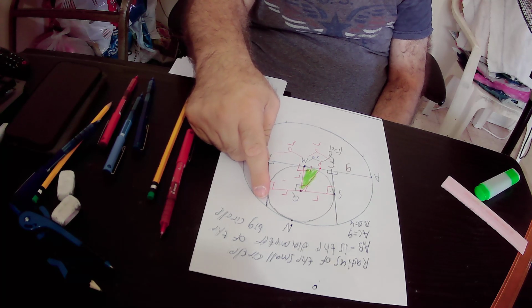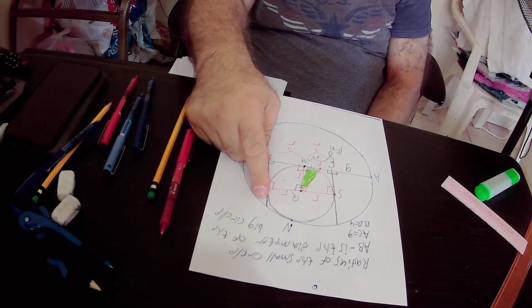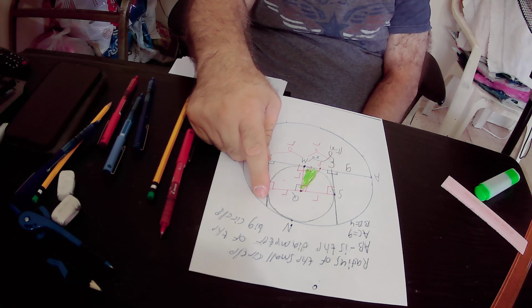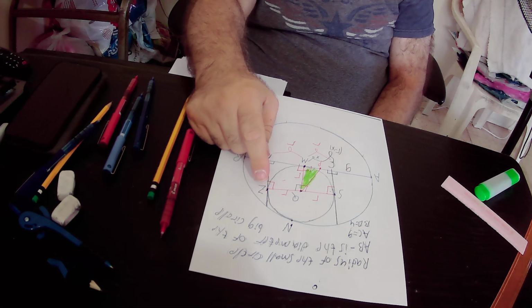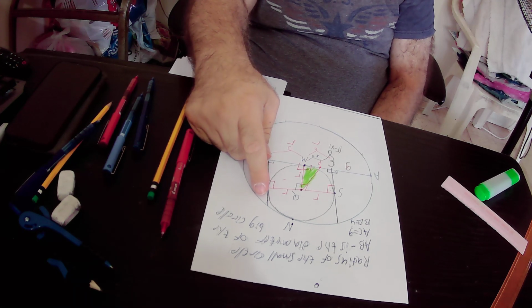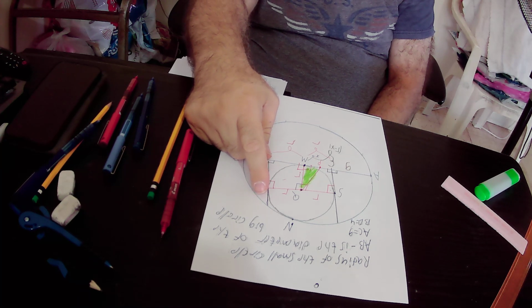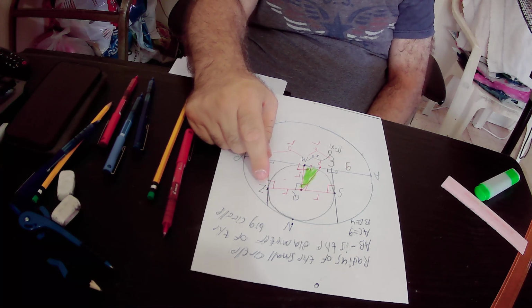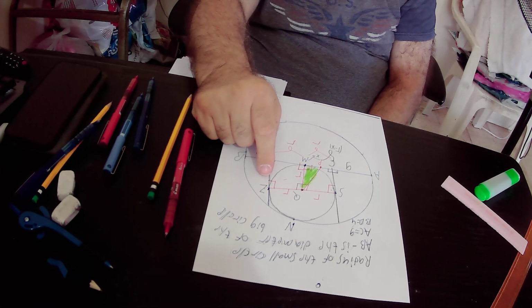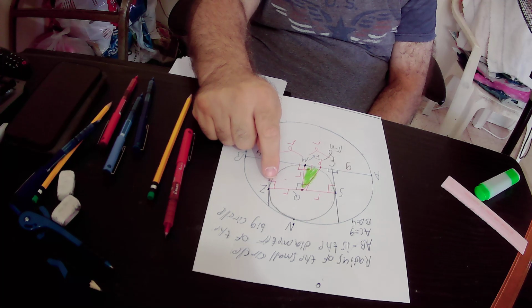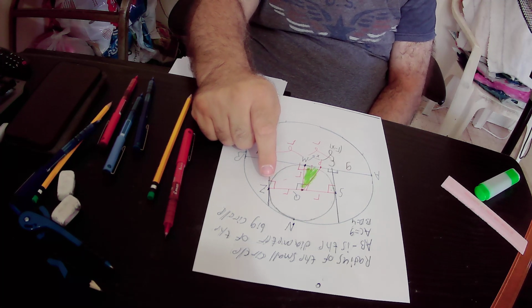This tangent is tangent to the circle at point Z, and the radius is drawn to the point of tangency, that is to say to point Z. Therefore, according to rule number 1, this angle is a right angle because the radius is perpendicular to its tangent.